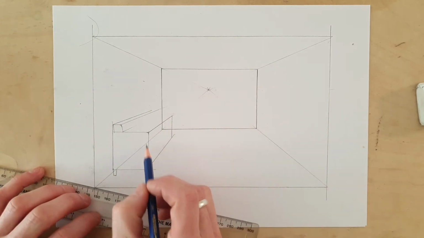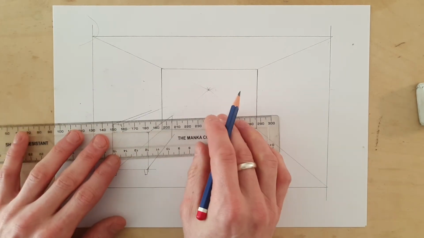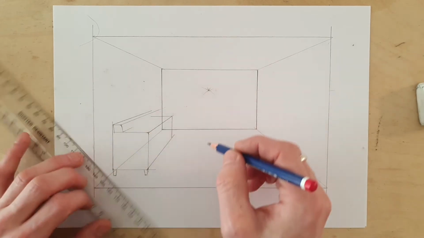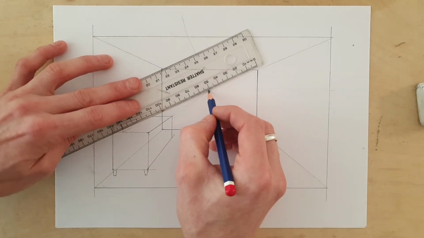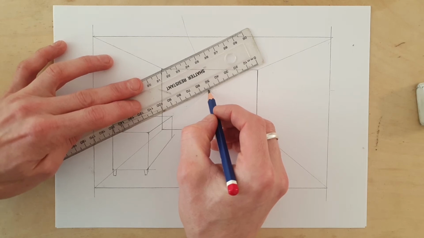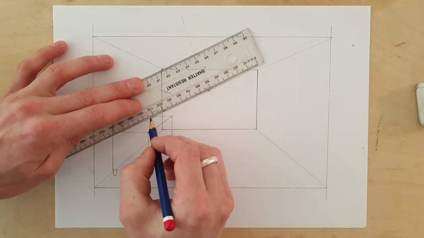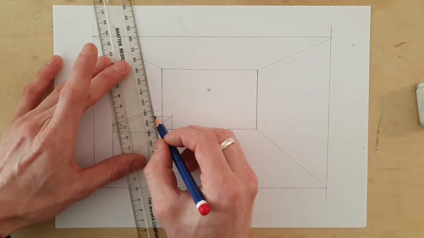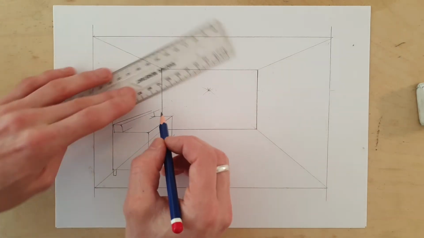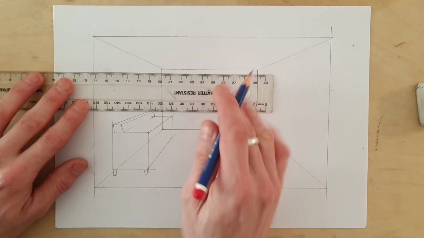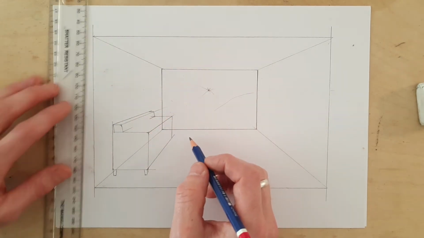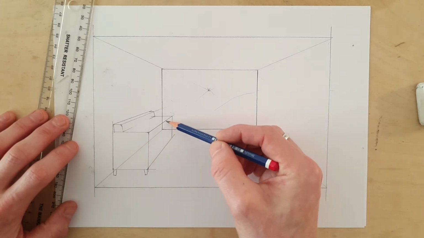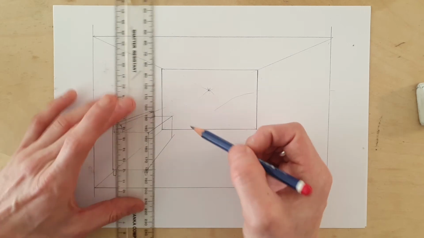Just going to start to draw some of these lines onto the other end. Got kind of quite a solid sofa. I need to open up the middle of it because it's got some arms.